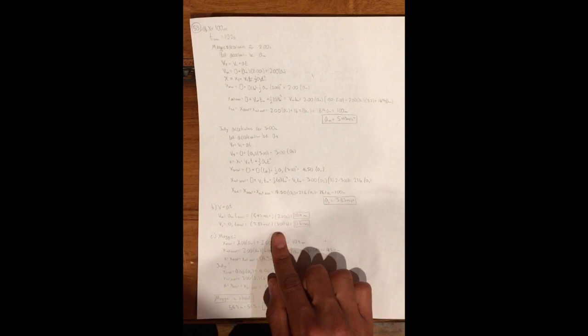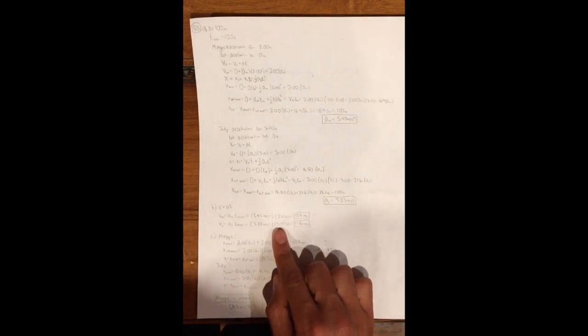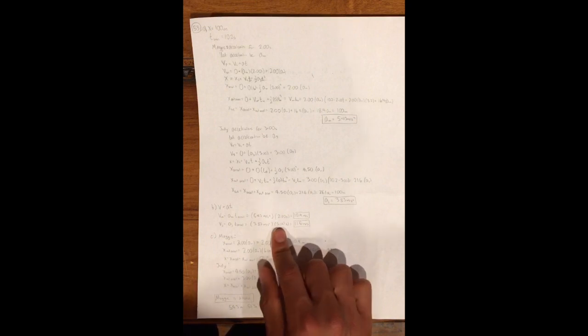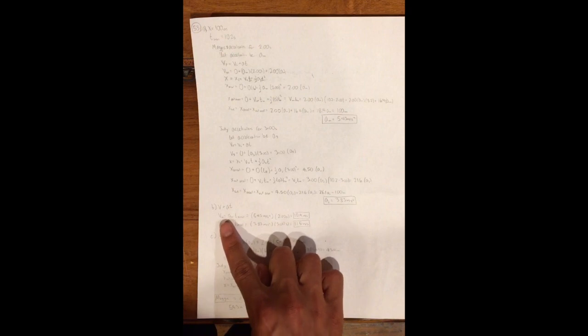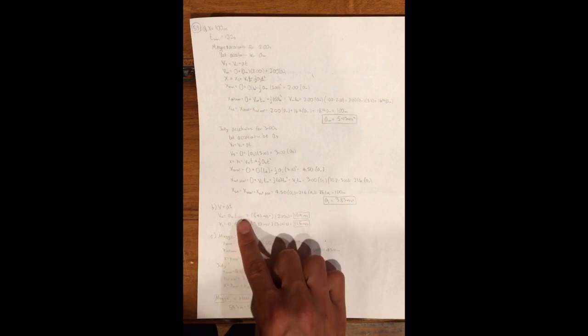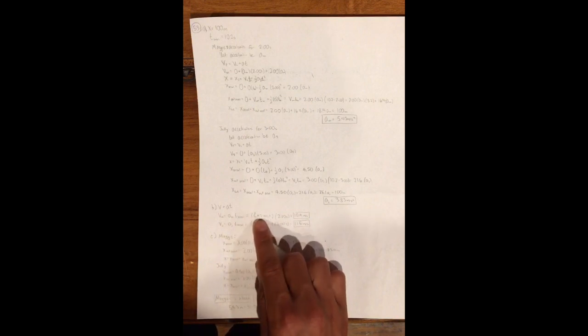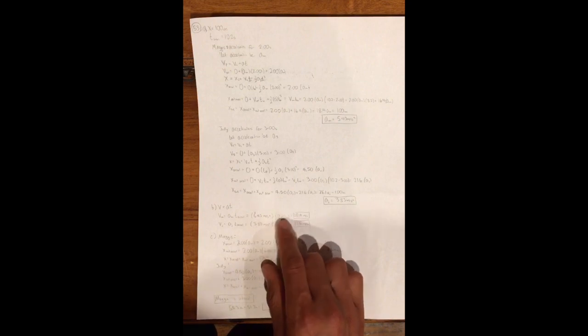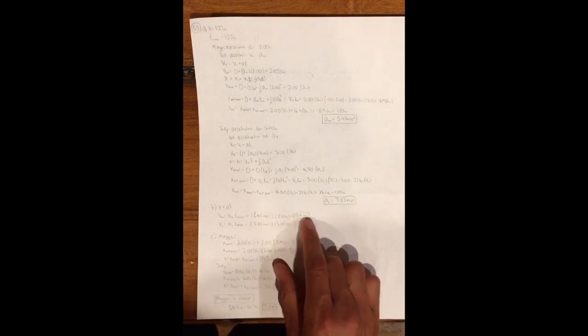For B, we have to calculate their maximum velocity. Because their velocity is constant for the remainder of the race after they stop accelerating, we could just calculate the velocity once they stop accelerating. So by doing this, I get the velocity of Maggie is equal to her acceleration times the time which she is accelerating, which is equal to 5.43 times 2, which is 10.9 meters per second.